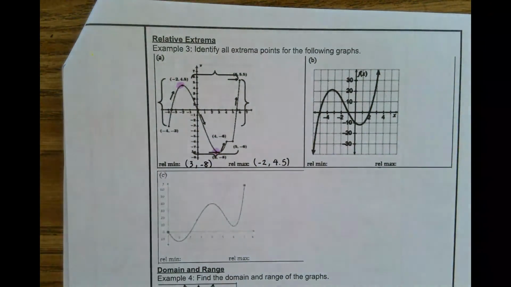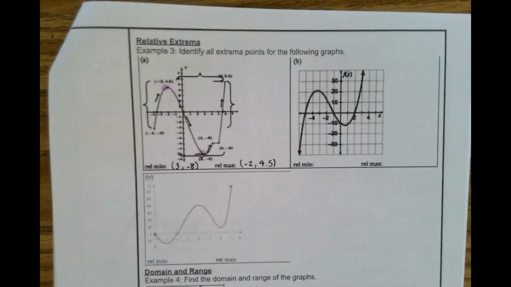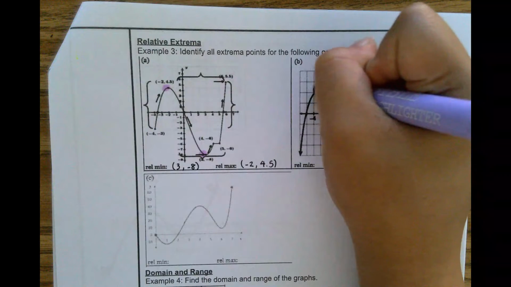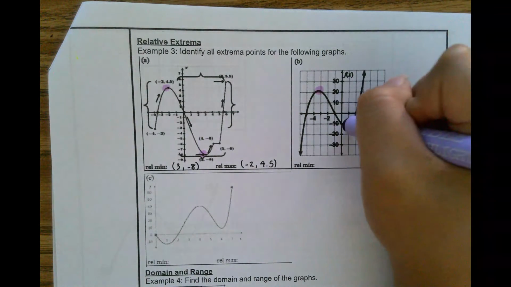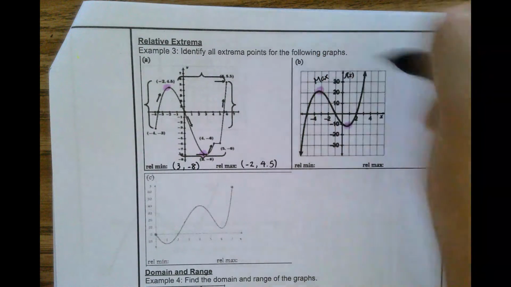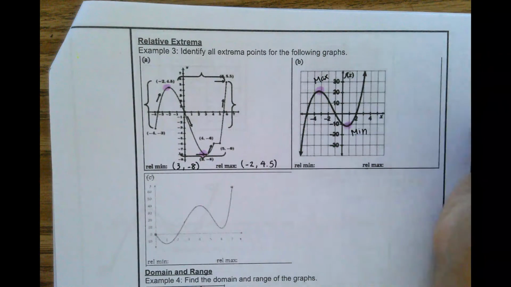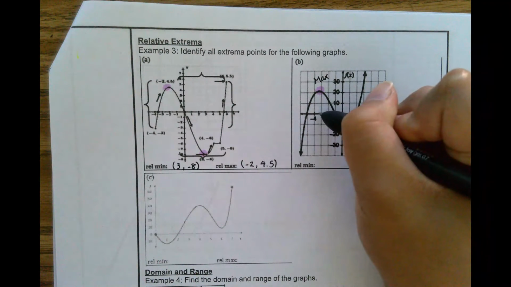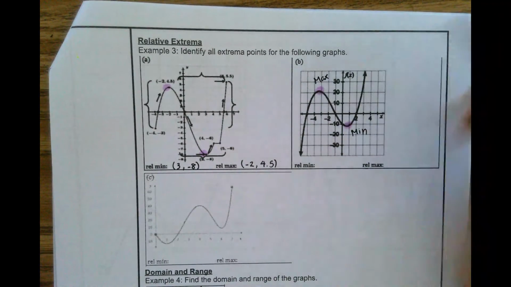Okay, nice and easy. So then let's look here. Right, so here I have a top of the hill. This is a max. Here I have a bottom of the valley. This is a min. Right, so max here, min here. Okay, so the max here is approximately (-3.5, maybe like 21).